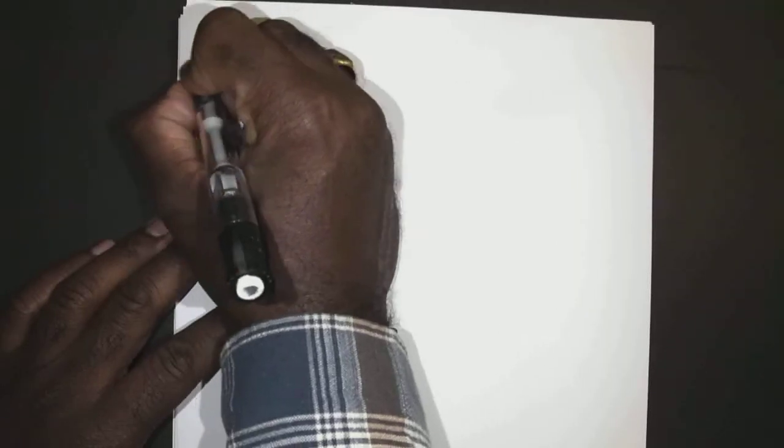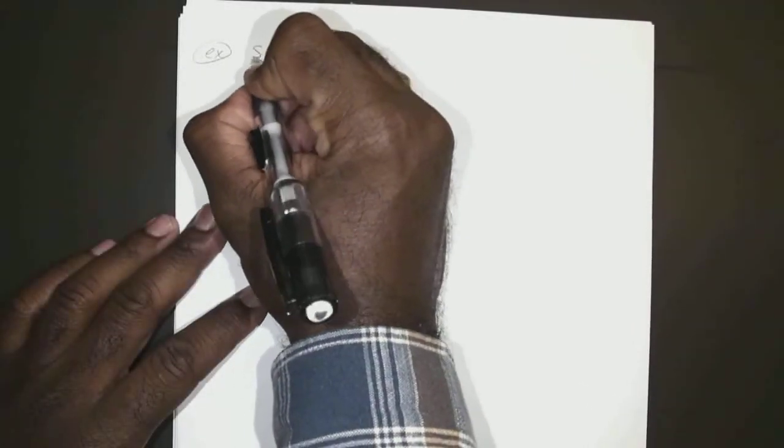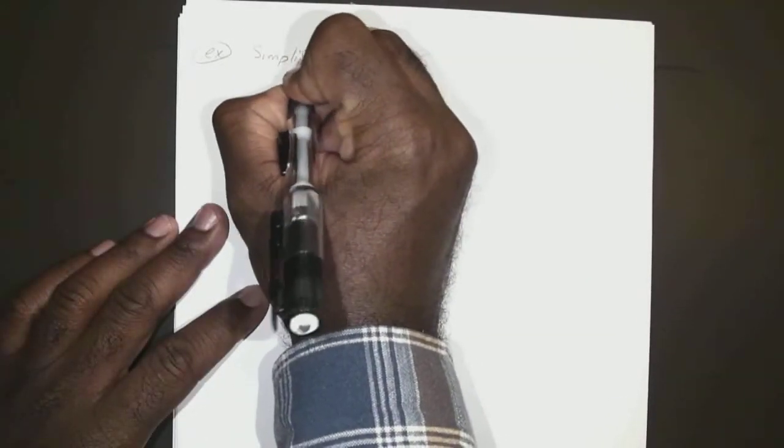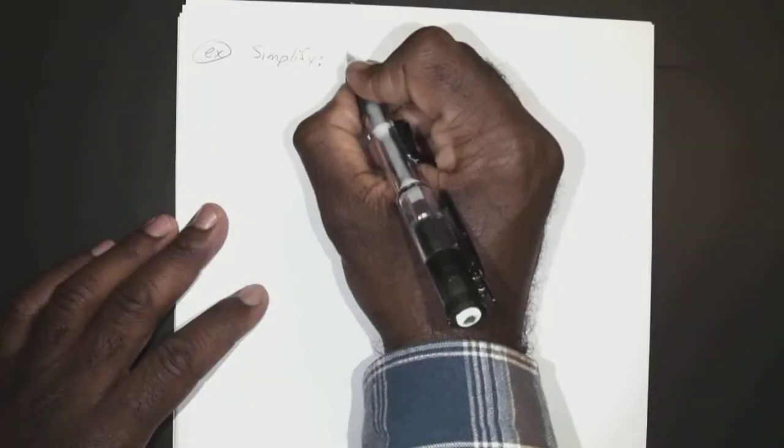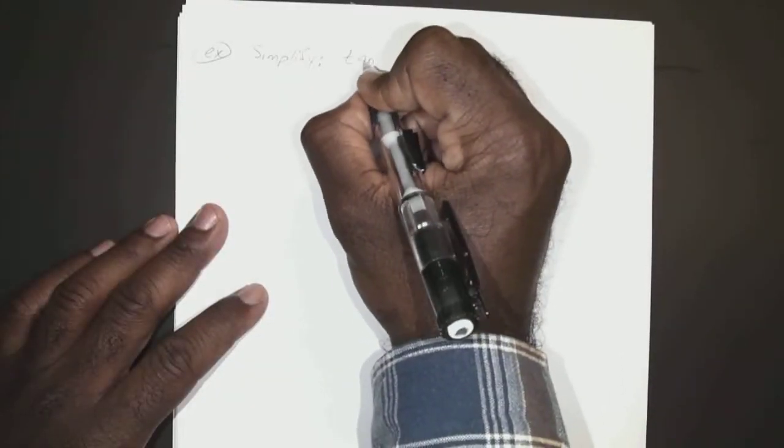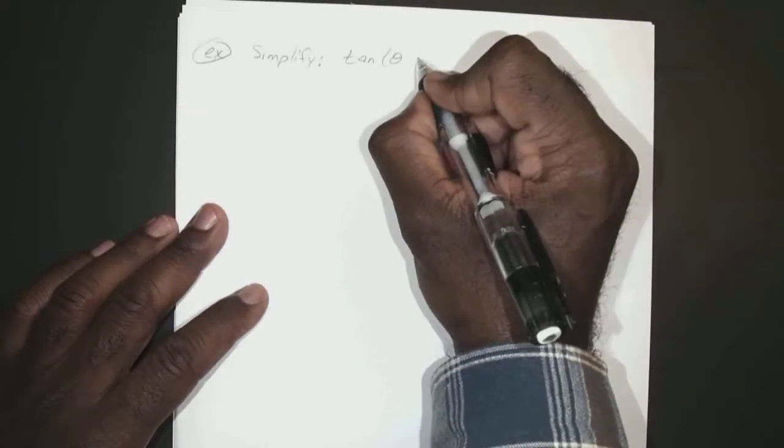Okay, so for example, can't forget about tangent. Say we want to simplify tangent of theta plus 3 pi.